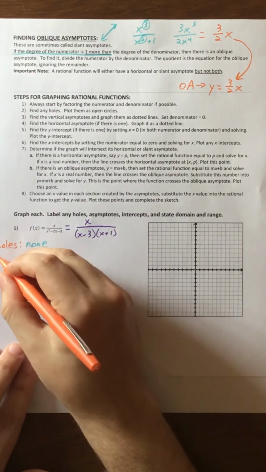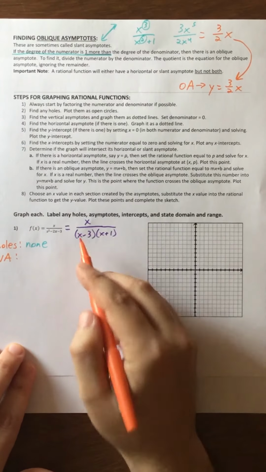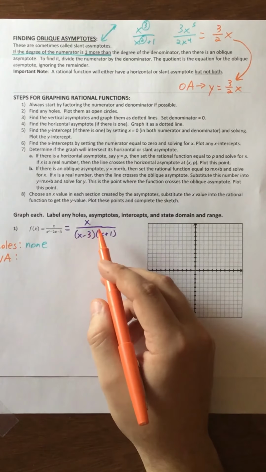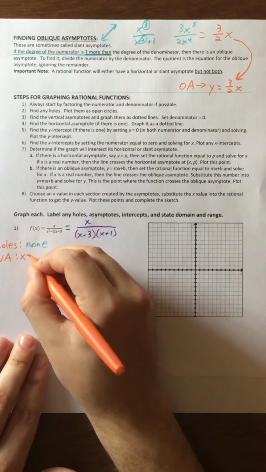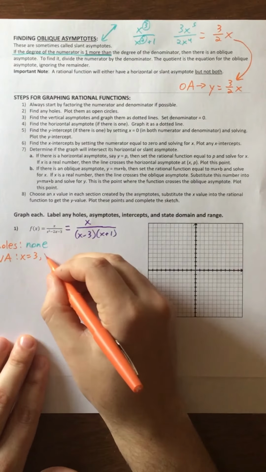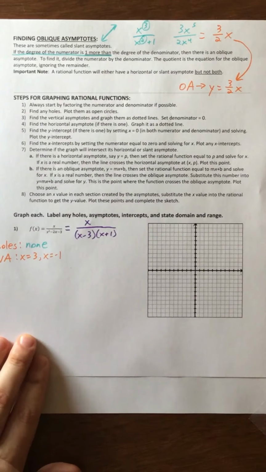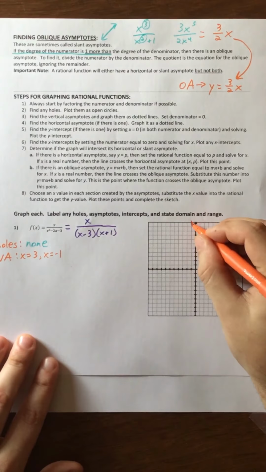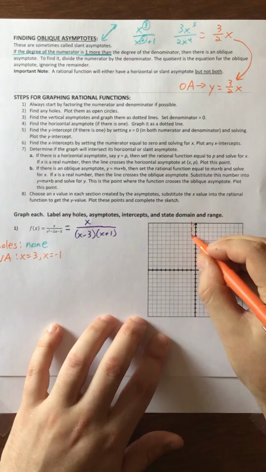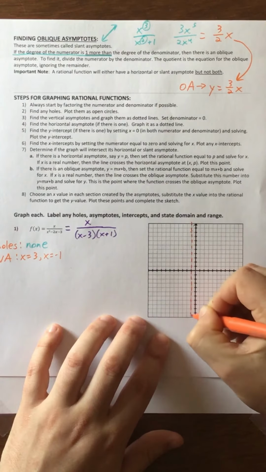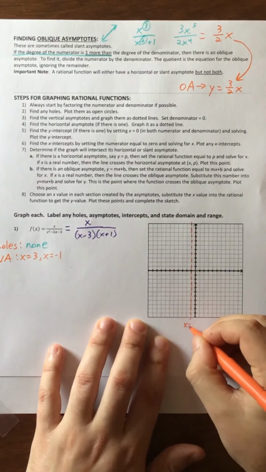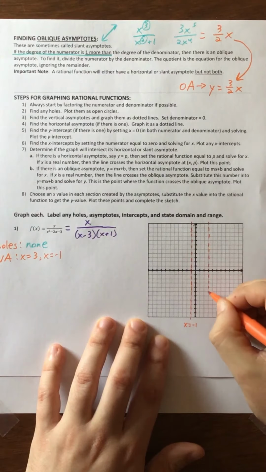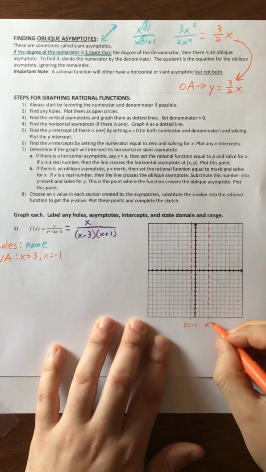Second thing I'm looking for, vertical asymptotes. Look at the factored equation. Vertical asymptotes are going to happen where the denominator is 0. That happens at x equals 3 and x equals -1. Okay, let's plot those vertical asymptotes. Make sure you make your asymptotes dotted lines.